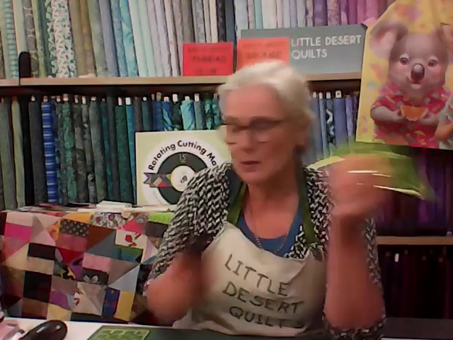Now what's a temperature quilt? It is a way of recording the temperature every day for a whole year at your location. So you record the maximum temperature and the minimum temperature for every day. So you need to keep a track of that.